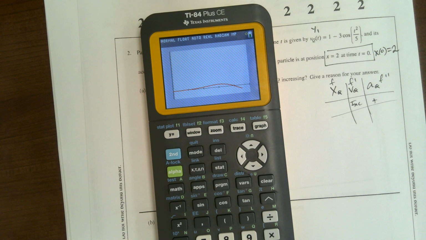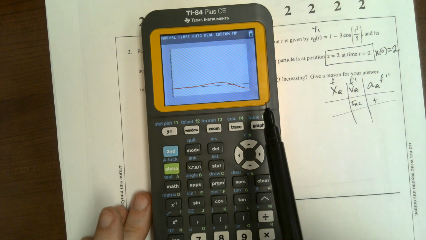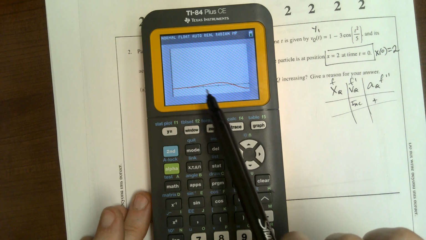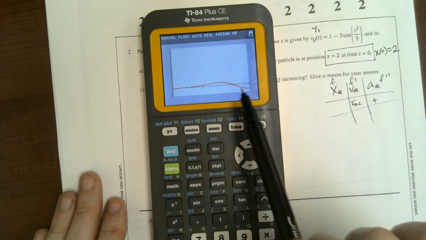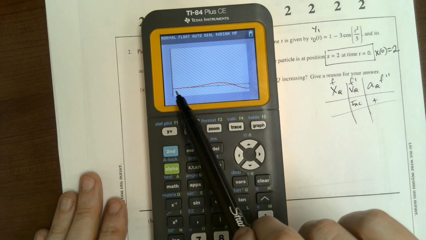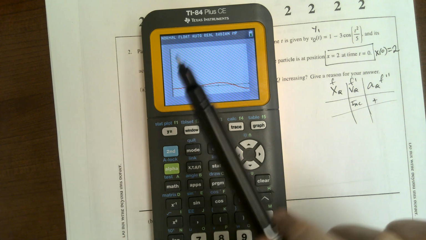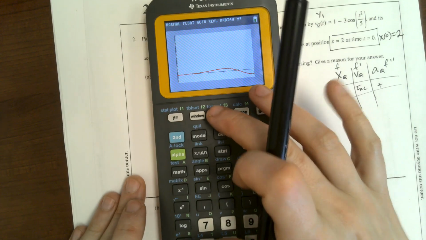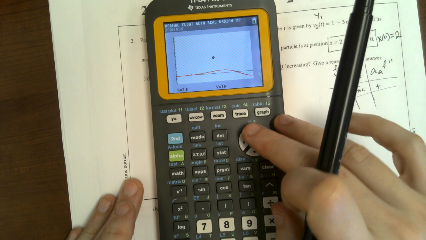Okay. All right, guys, and I want to show you something. So we're looking for the interval where this graph is positive. So it looks like, I'm not sure if it goes below the x-axis here. It's kind of hard to tell. So let me try something. Let me go zoom box.